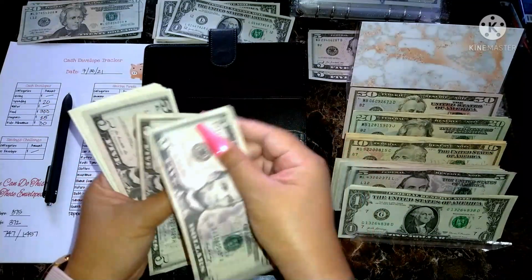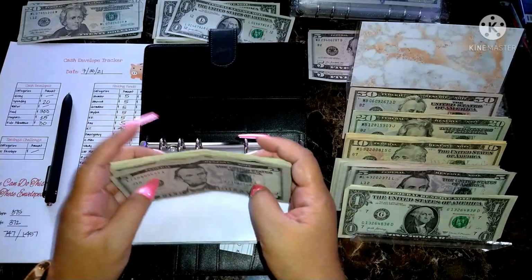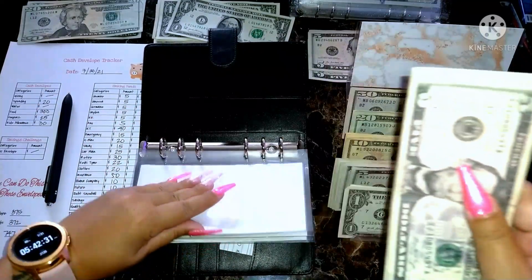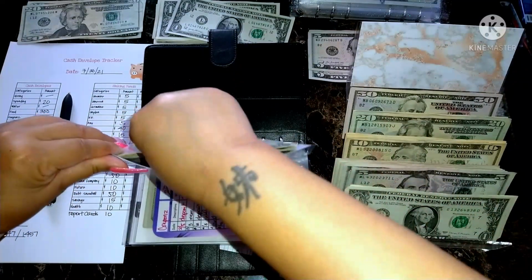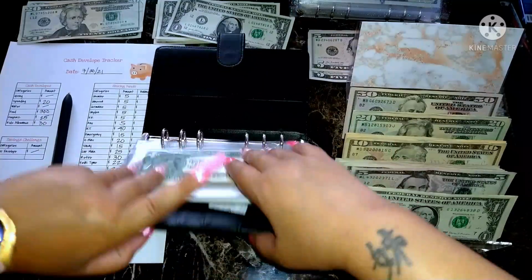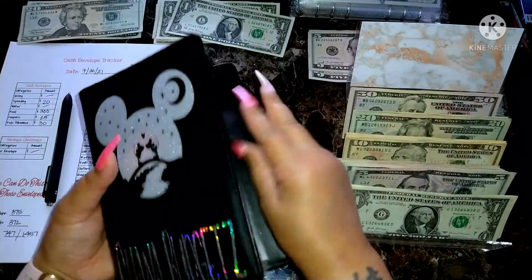Then 15, 25, 30. So $30 for my kids' allowance. All right. That's it for my cash envelopes.